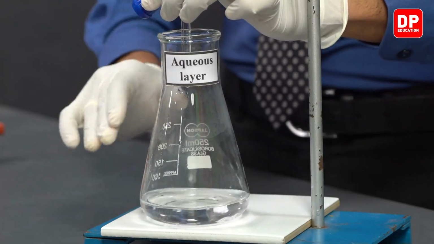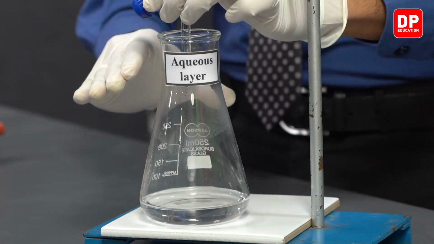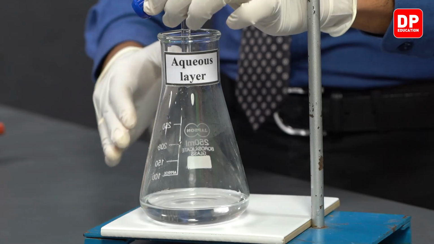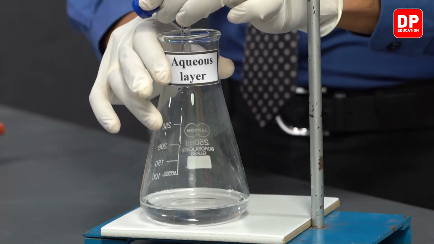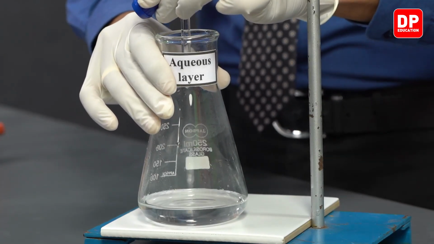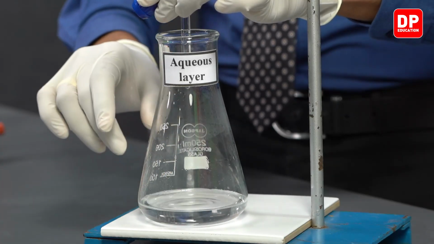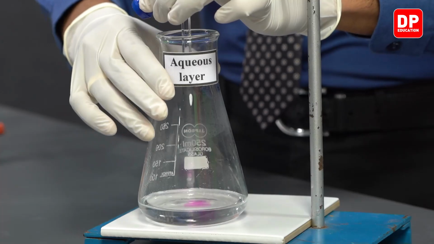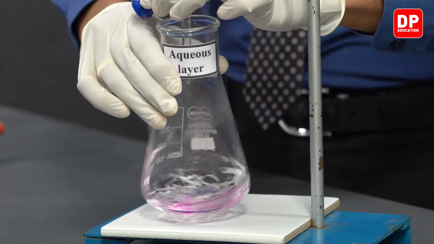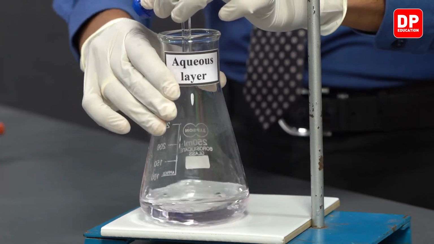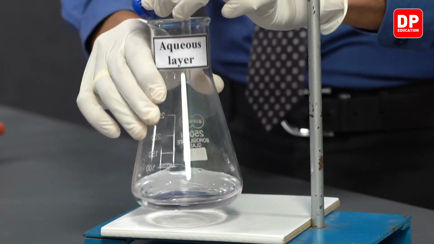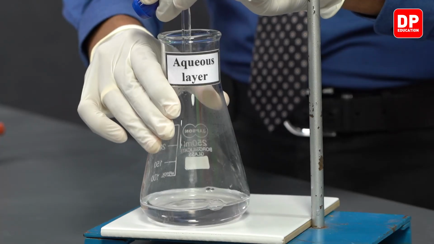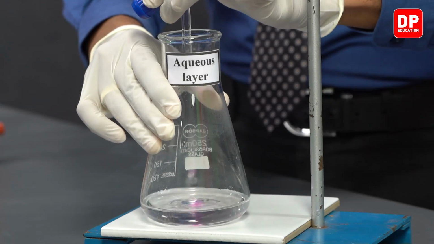Now, since the last drop that we added had a more persistent pink color produced in the mixture, I have a feeling with just one additional drop, this entire reaction mixture would turn pink. So I added just one additional drop. Even that pink color disappeared, so we can add one more drop of sodium hydroxide very carefully.